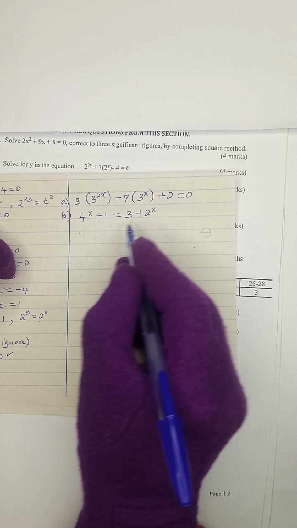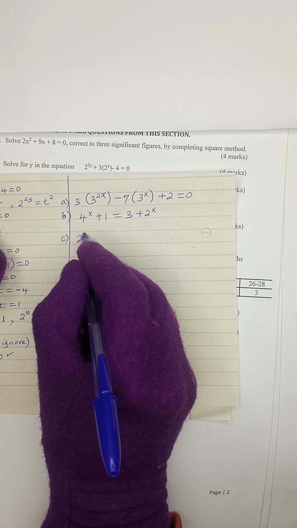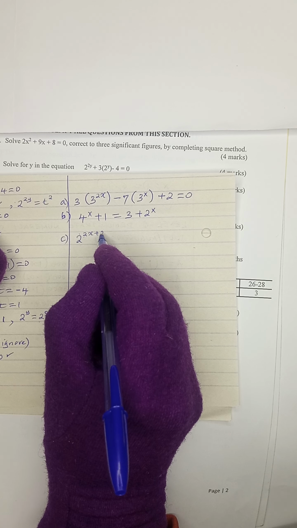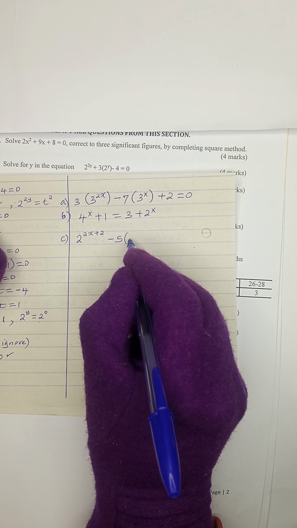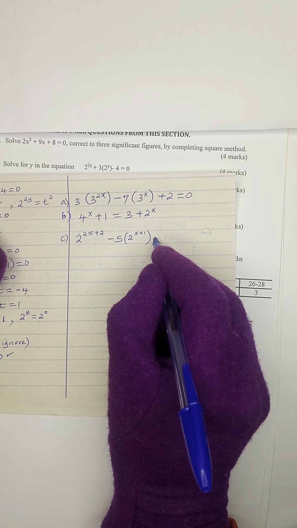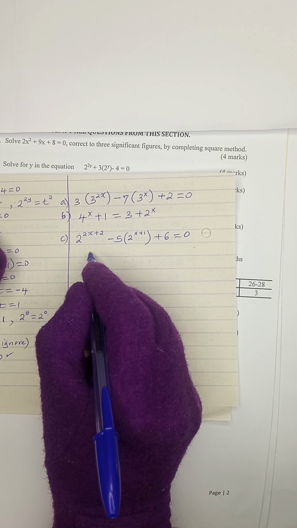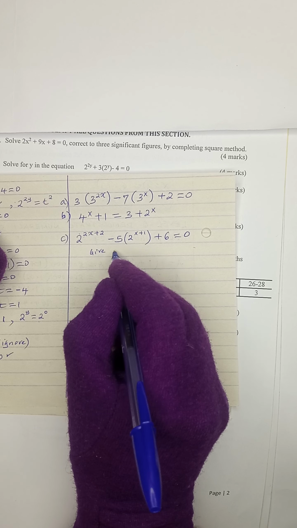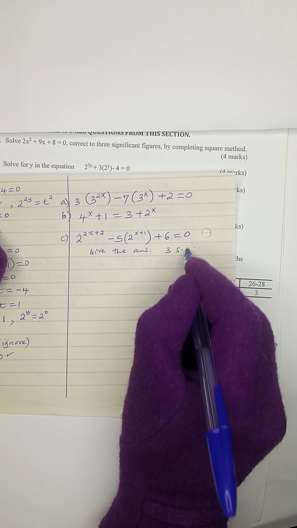Then lastly, I give you this one: (c) 2^(2x+2) minus 5 into 2^(x+1), then plus 6 is equals to 0. I want you to give the answer to 3 significant figures.